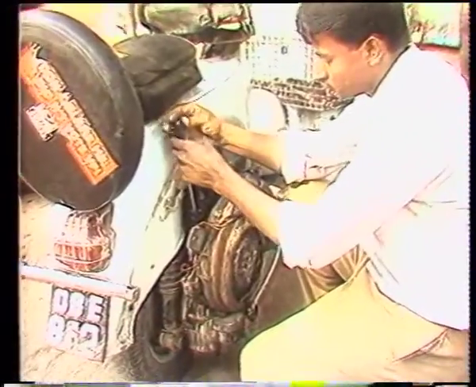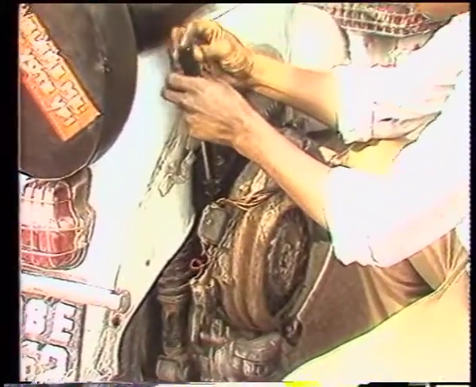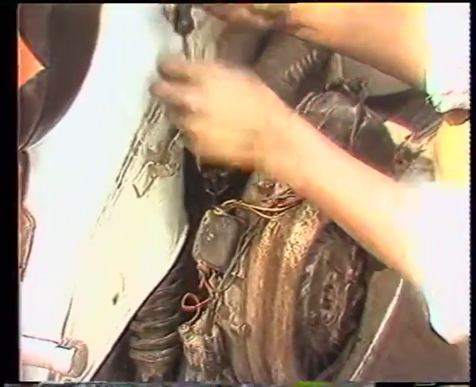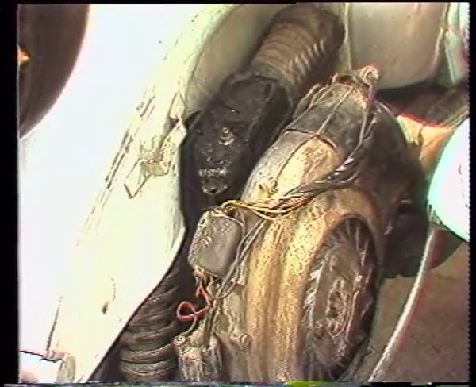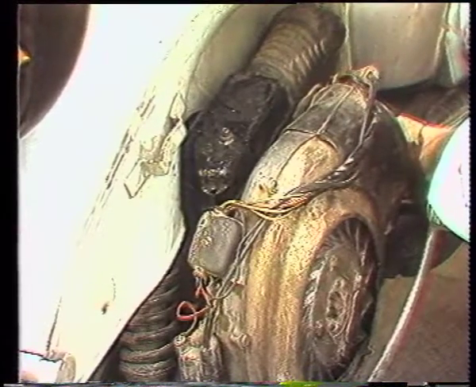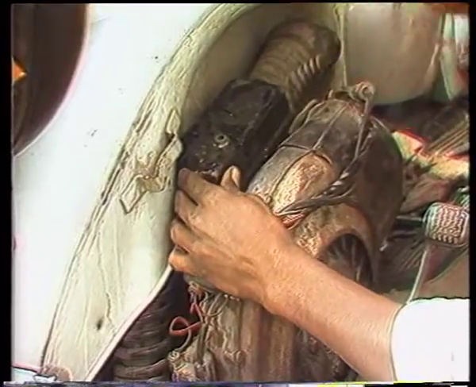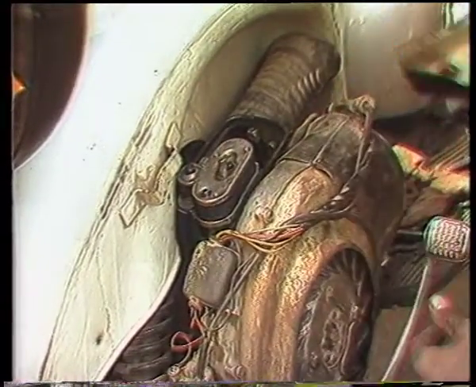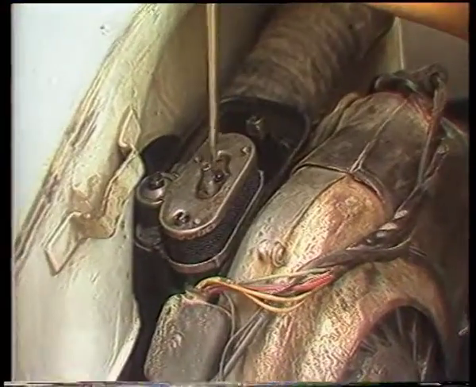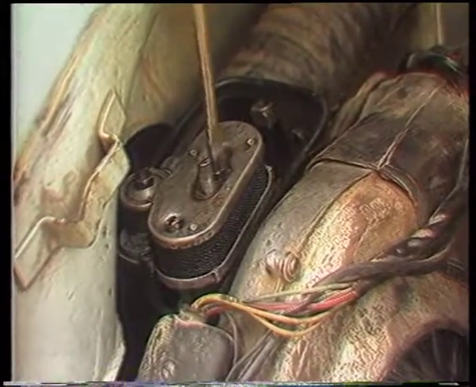In a similar way, a two-wheeler carburetor can be disassembled. First, remove the air filter.